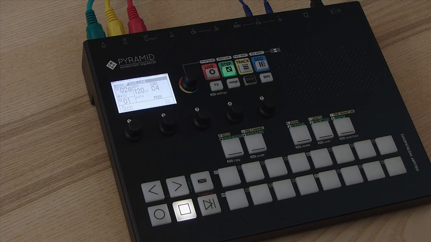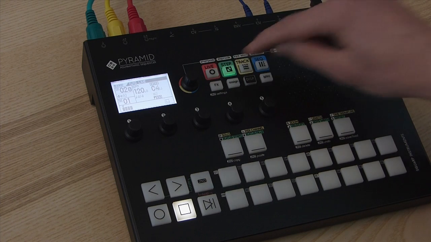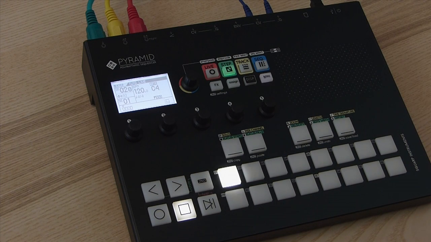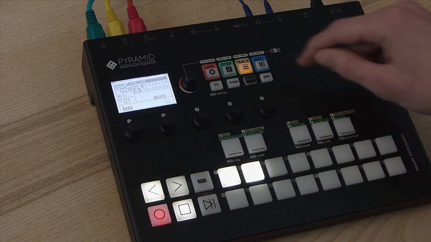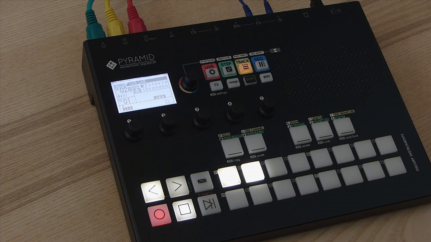Hi everyone! This video is the first in a series of 4 tutorial videos. In each video I will introduce one of the 4 modes of Pyramid. The first 2 modes, live and step, are composition modes. The track mode will enable you to manage precisely all the parameters of your 64 tracks, and the sec mode will allow you to assemble these tracks to build songs.